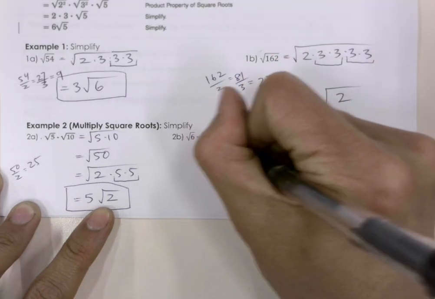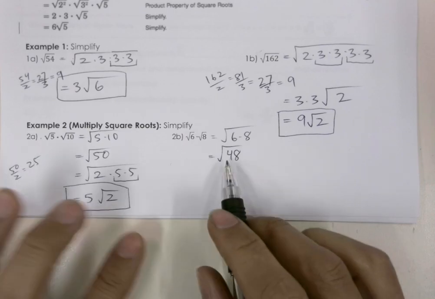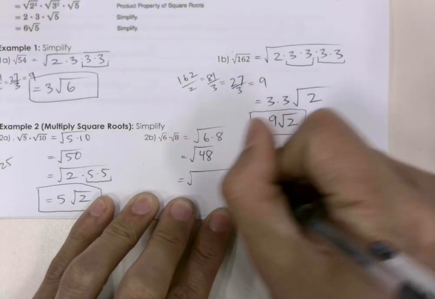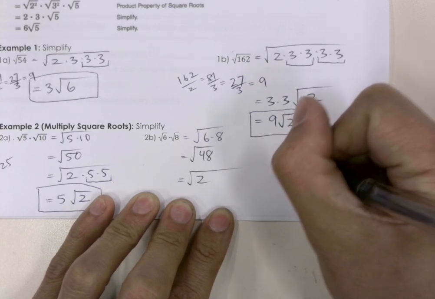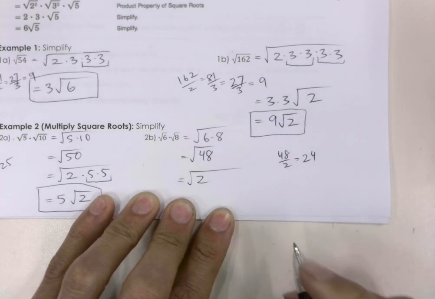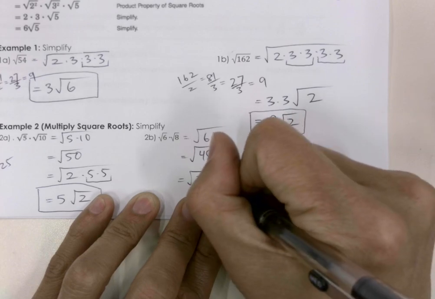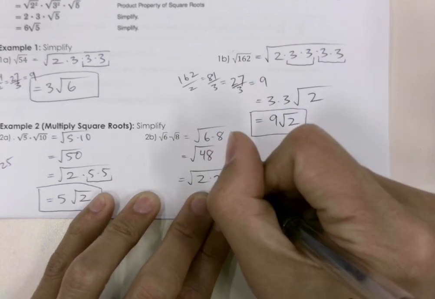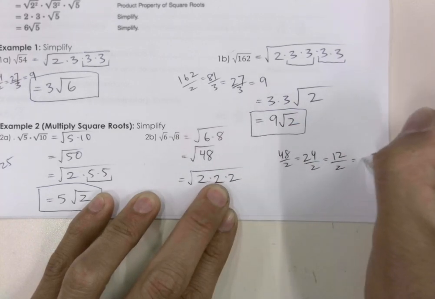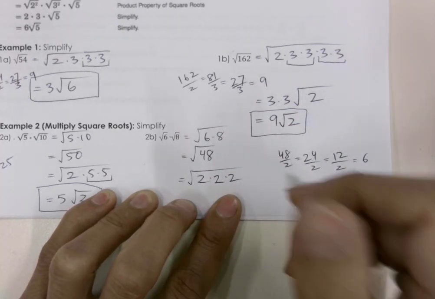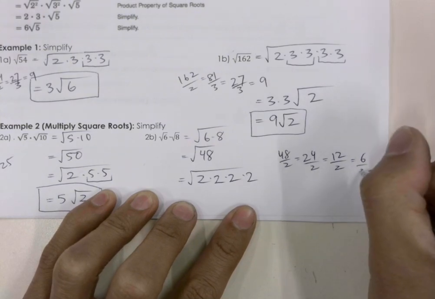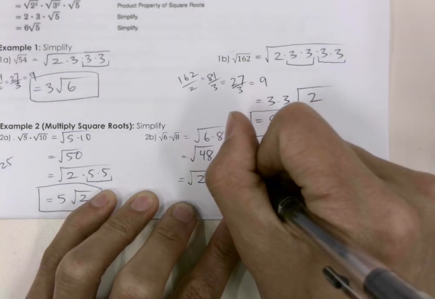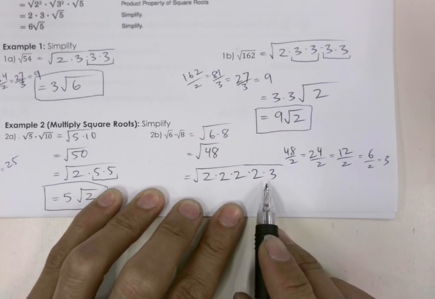So that equals the square root of 48. And now we have to break that down into its factors. So 48 is even, so we can pull a 2 out, and 48 divided by 2 is equal to 24. 24 is even, so we can pull another 2 out. We'll divide by 2, and that gives us 12. 12 is even, we can pull another 2 out. We'll divide by 2, it's equal to 6. 6 is even, so we'll pull another 2 out, and divide by 2, and that equals 3. Right? So then we'll end our prime factorization with a 3.